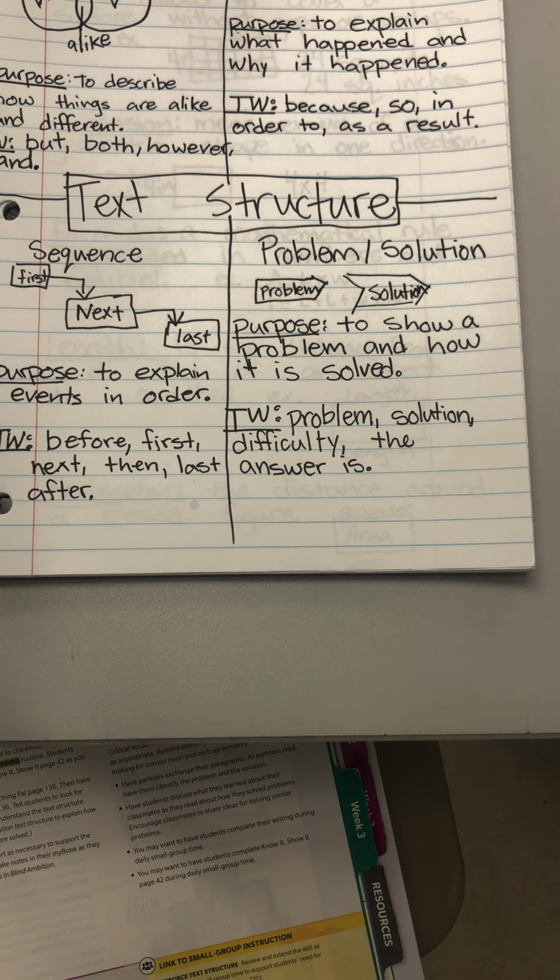So the problem for the three little pigs is that their house got blown down. The solution was that they did what? They went to their brother's house, and the brother figured out what? Brick. He needed to build it with brick because brick is a stronger structure. So the problem was that they didn't build with the right type of material, so their house kept getting blown down. So that is a problem solution type of text structure.